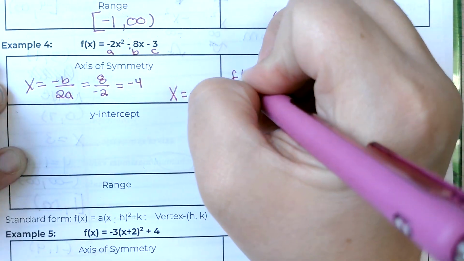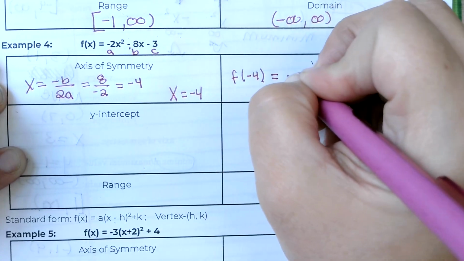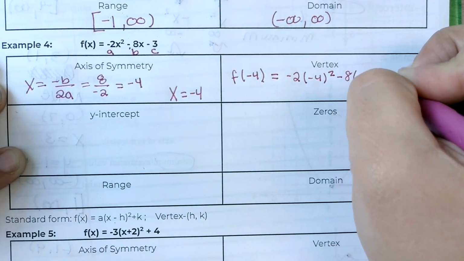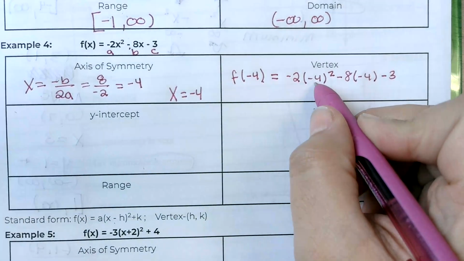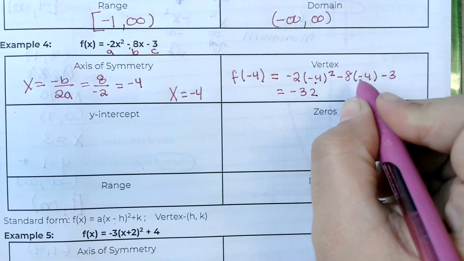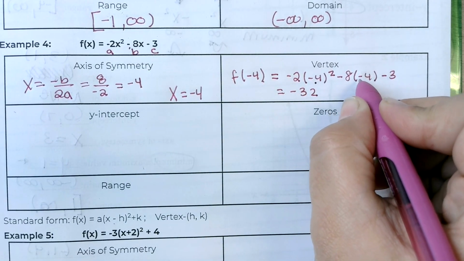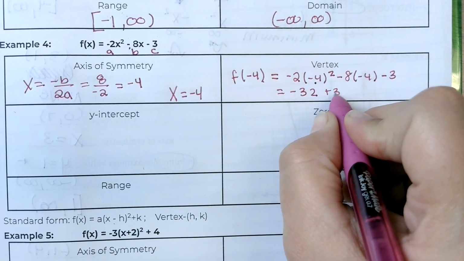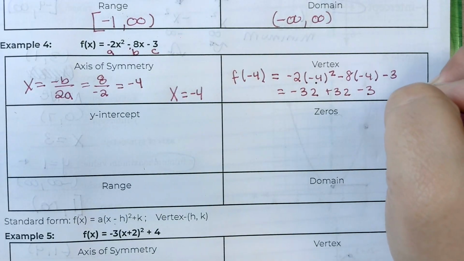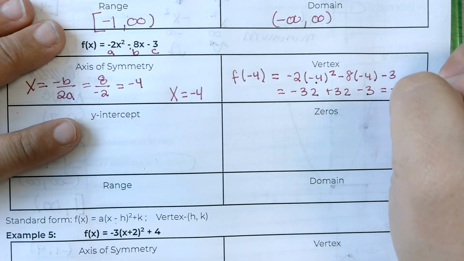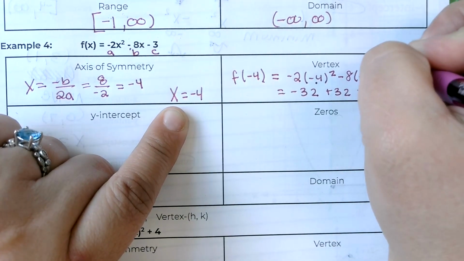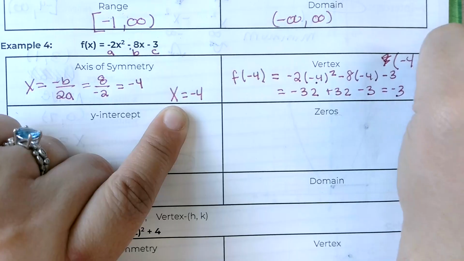Now I'm going to use that information. I'm going to plug it back into my equation to get the output and see what my y value is going to be. Negative 4 times negative 4 is positive 16 times negative 2 is negative 32. 8 times 4, both negative, is positive 32, and then negative 3. That's lovely. I love that it did that. So now I know that this is equal to negative 3, and my vertex is, using the x from my axis of symmetry, negative 4, negative 3.